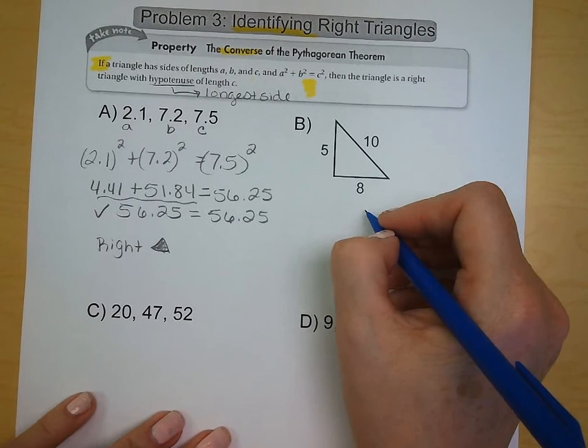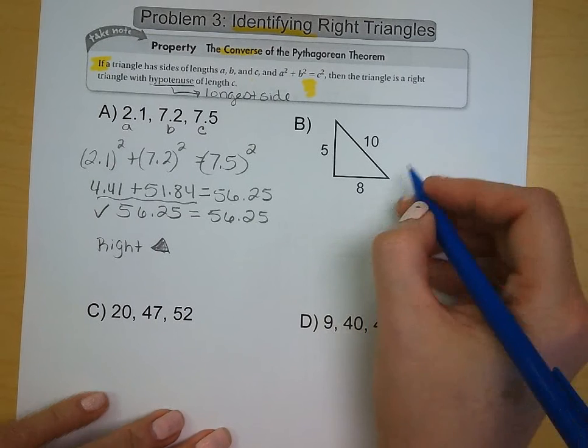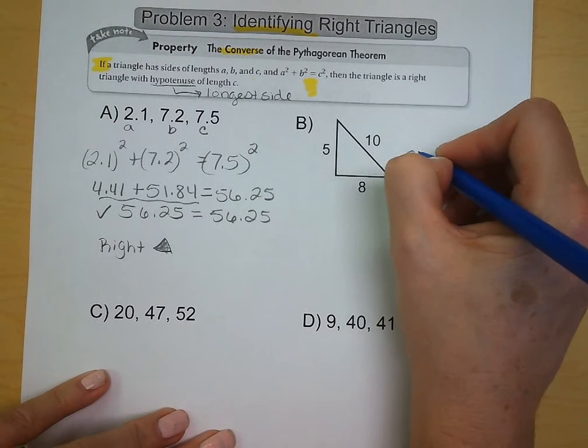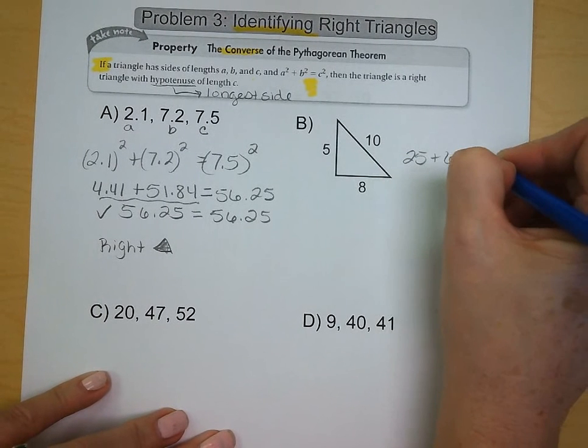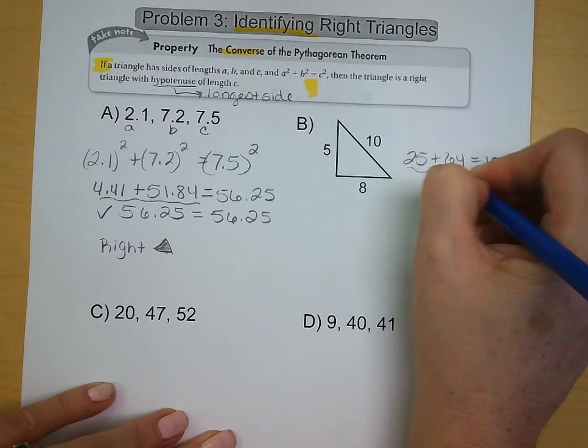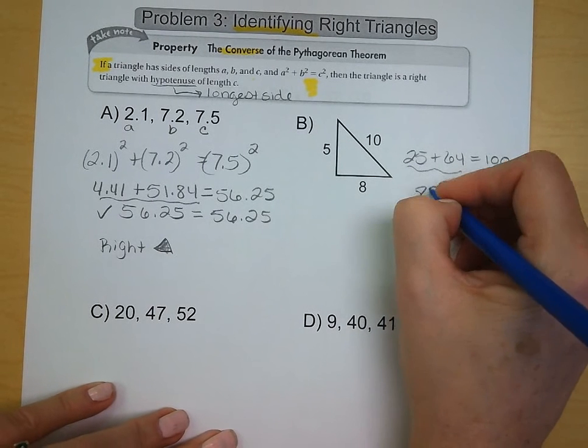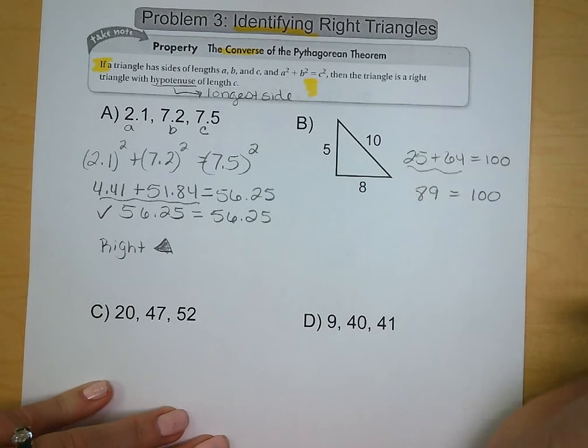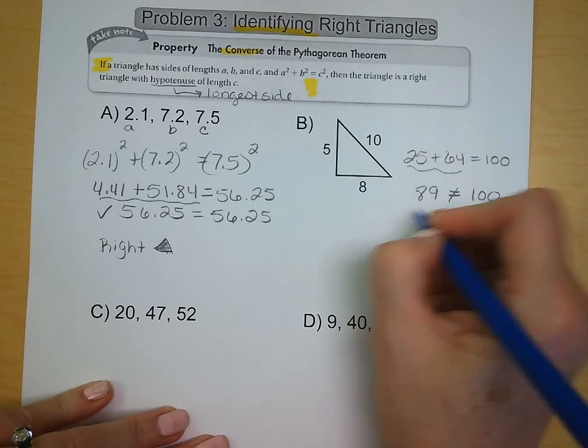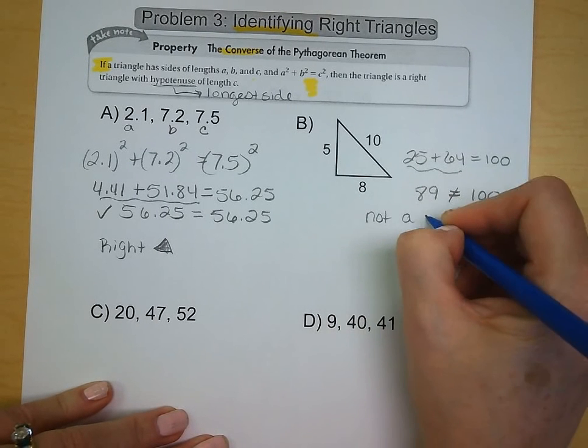Next up, we've got 5 and 8 are our two legs. So 5 squared is 25, 8 squared is 64, and our hypotenuse is 10, which is 100. Does 89 equal 100? No, so it is not a right triangle.